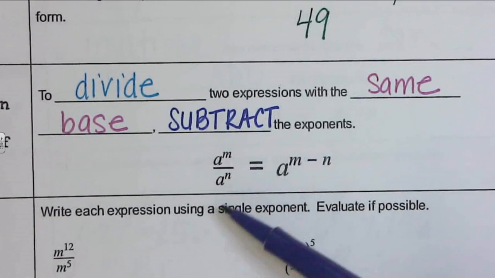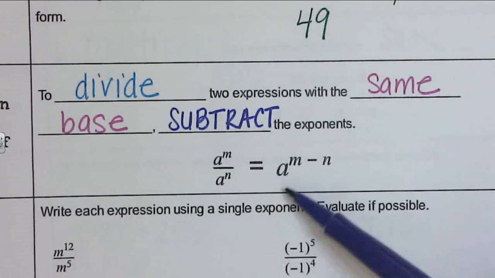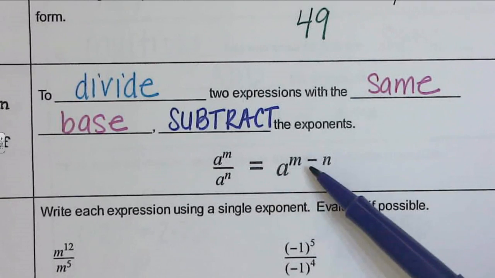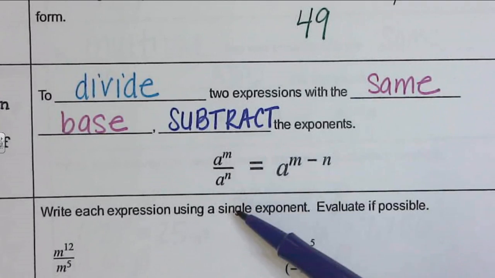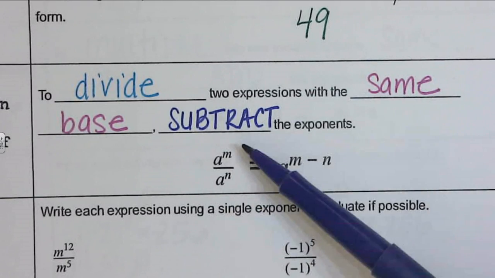It's the numerator that subtracts the denominator, okay, top to bottom. Similar to reading left to right, we also read from the top to the bottom. All right, so let's look at some examples.